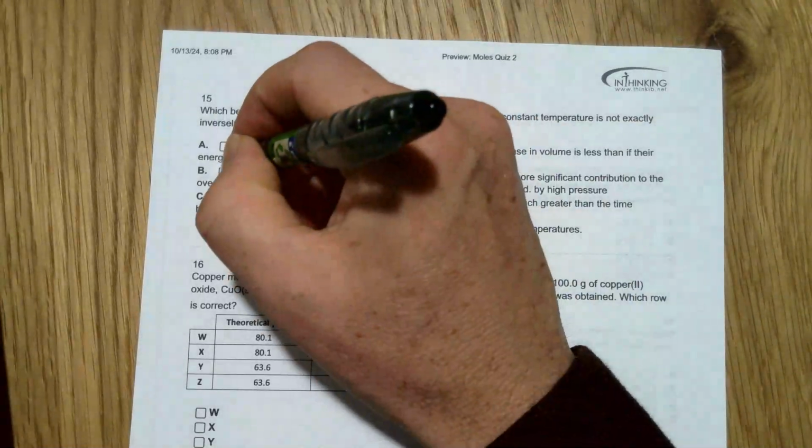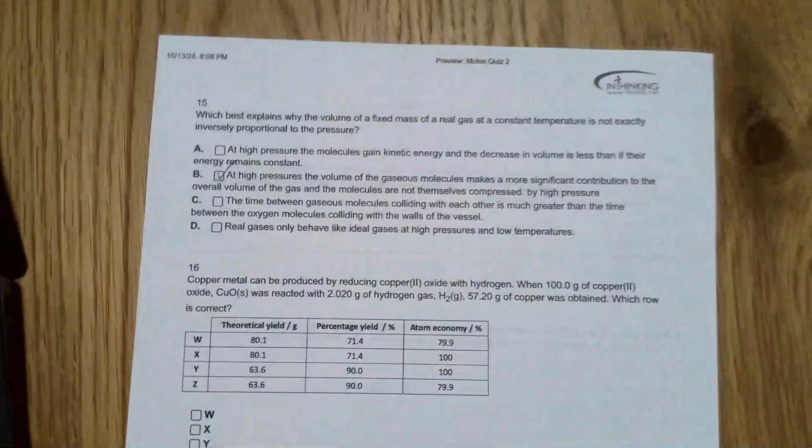Question 15 isn't a calculation question. It is just that one. I'm not going to go through that question now. Okay.